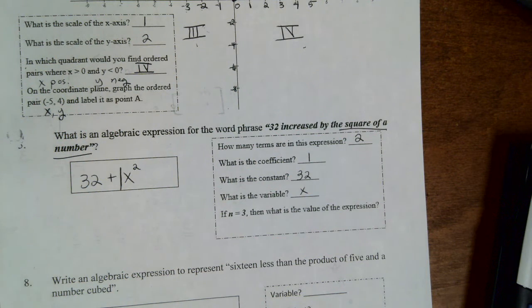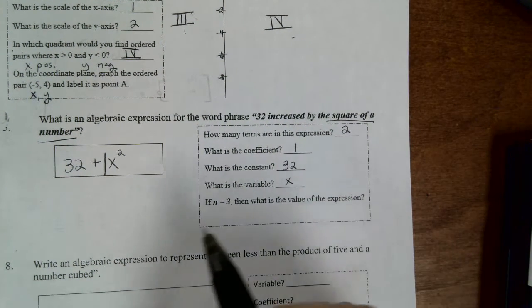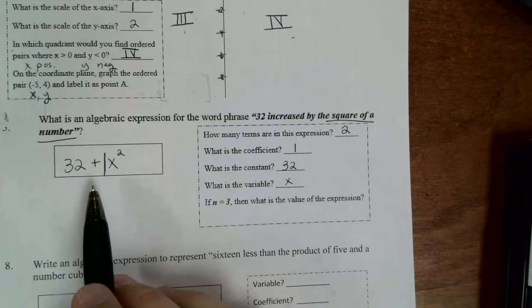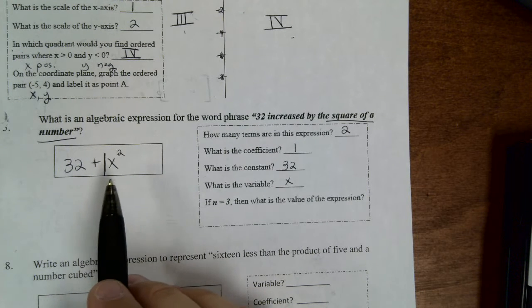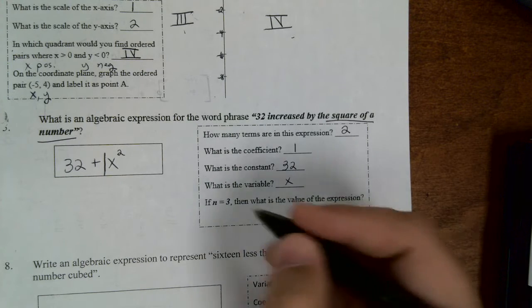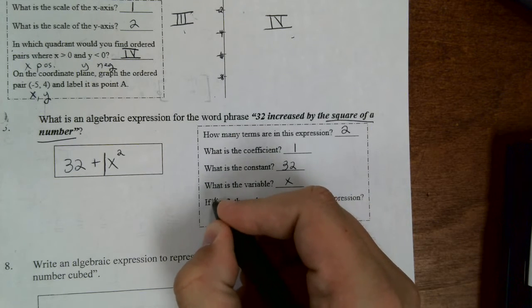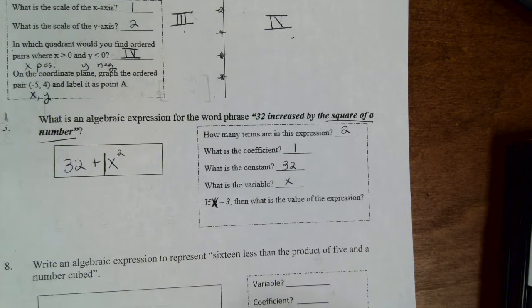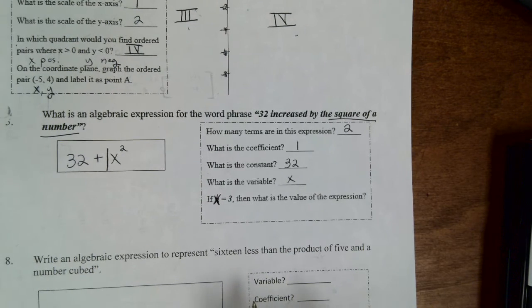All right, so now to finish this one out with part 3, okay? So we're picking up on this problem right here. We had the algebraic expression 32 plus 1x squared, and we're asked when n equals 3, or instead of n, let's put x instead, just whatever our number was, n or x would have worked. Let's change it to x. So when x equals 3, what is the value of the expression?